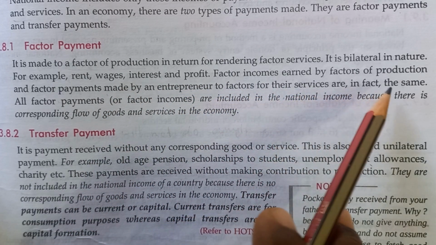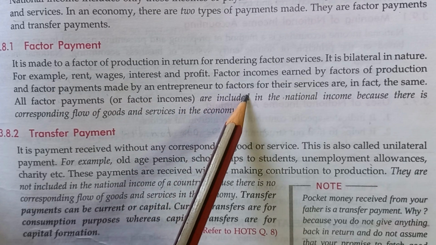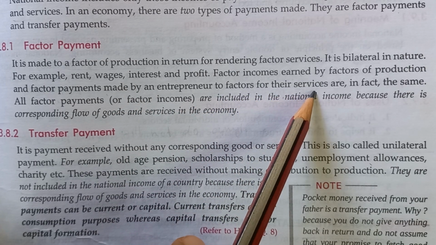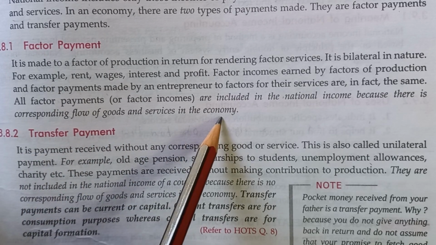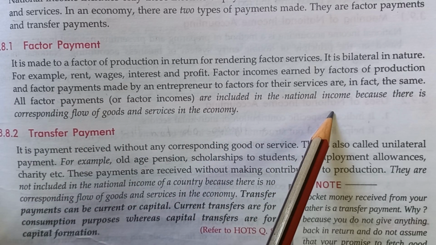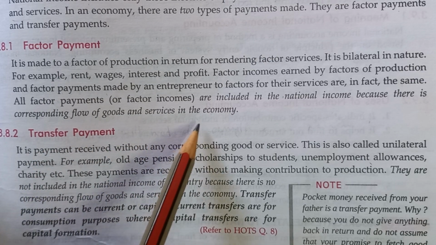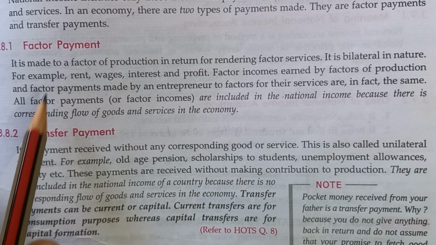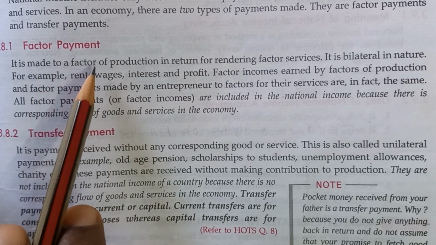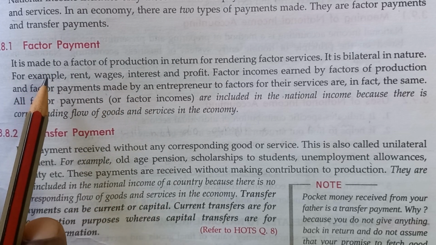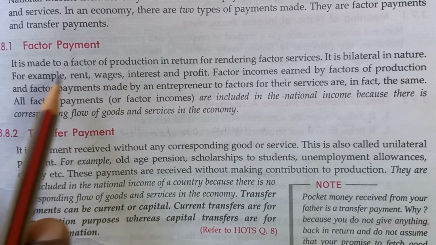Factor incomes earned by factors of production and factor payments made by an entrepreneur to factors for their services are in fact the same. All factor payments are included in the national income because there is a corresponding flow of goods and services in the economy. So this is factor payment. The payment which is made to the factors of production is called factor payment.